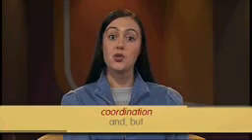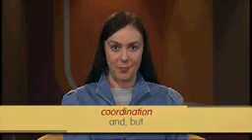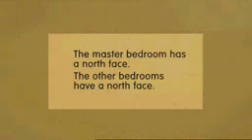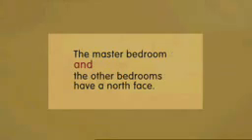Now let's practice that. Join these simple sentences to make compound sentences using coordination. Here, try to use and, but. The master bedroom has a north face. The other bedrooms have a north face. The master bedroom and the other bedrooms have a north face.